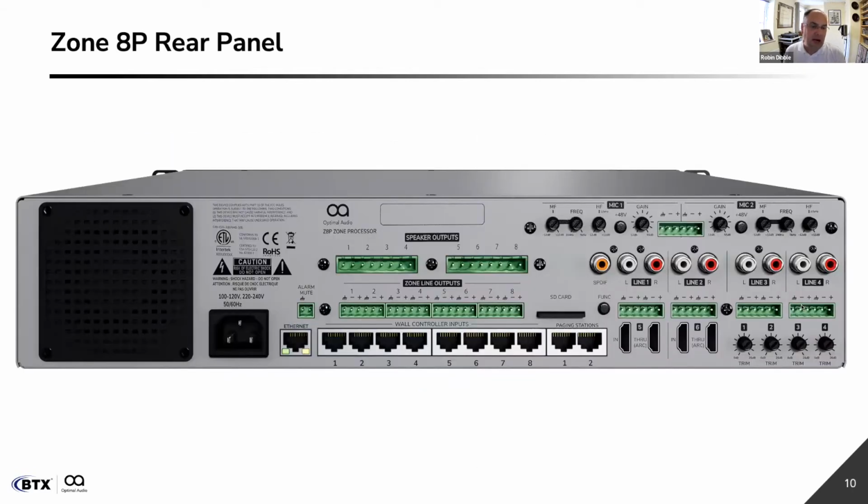So we'll take a look at the back panel of the 8P, because that kind of summarizes everything that's in the range. From the left, you have the fan grill for cooling for the power amplifier stage and also for the power supplies. You have the mains inlet on a standard 3-pin connector, the Ethernet connector and the alarm mute. Above that, you just put a closing contact across the alarm mute to mute the box in its entirety.